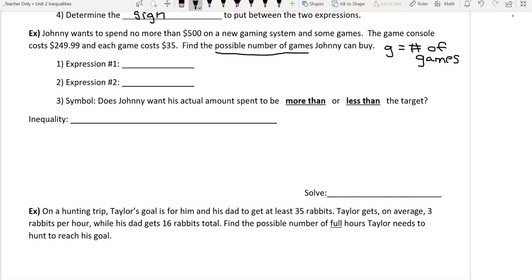And then we have our 2 different expressions. Johnny wants to spend no more than 500. That's one expression, okay? That total amount. So one of them is just going to be your total amount that you want to be working with, okay? The next one, though, the game console costs $249.99, and each game costs $35, okay? Now you have to go back and decide which one of these needs a variable, if not all of them. 500 is not talking about the games. $249.99 is not talking about the games, but 35 is, so 35G, okay?